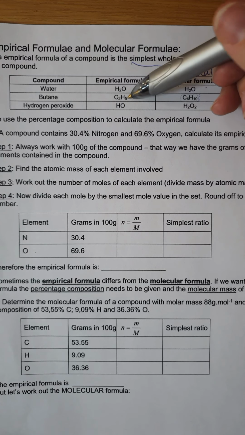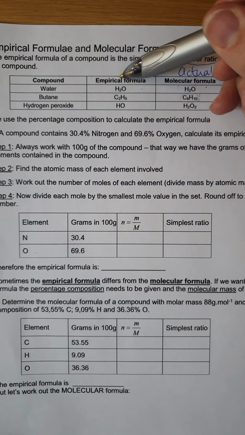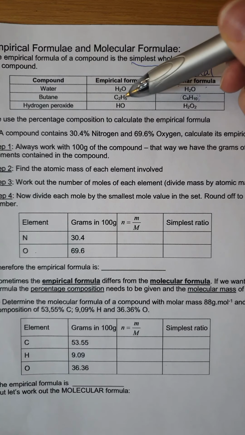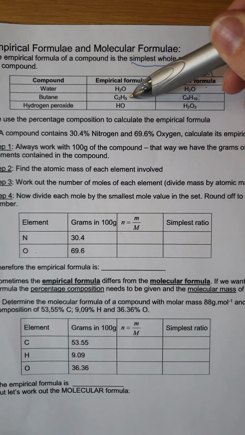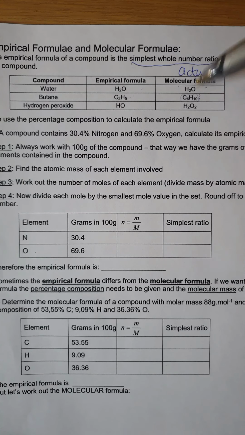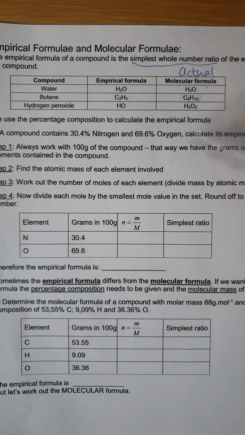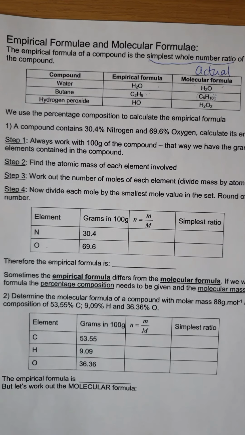I hope you understand that. So its empirical formula is 2:5. So this is not what it really looks like. It is just its ratio of atoms in its simplest form. So this is what it really looks like, and it is a molecular formula, and the empirical formula is the simplest ratio.